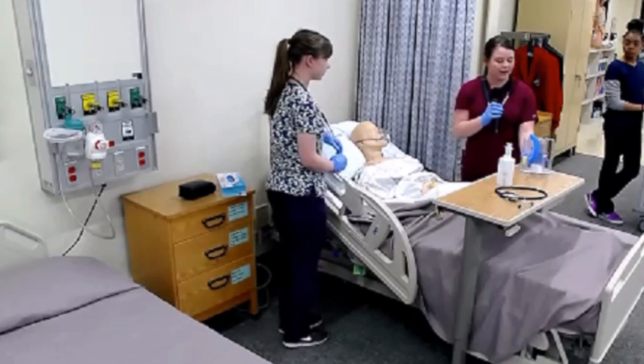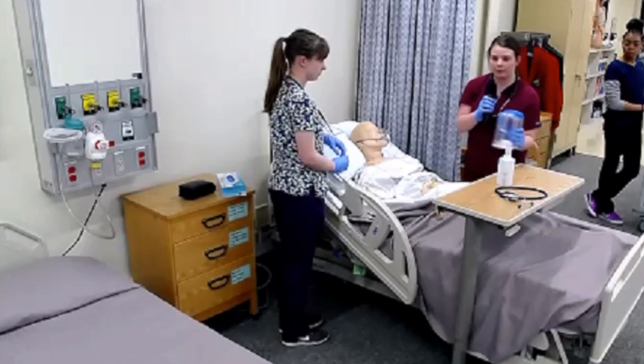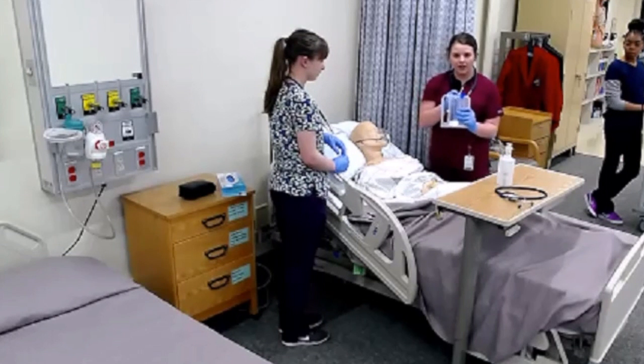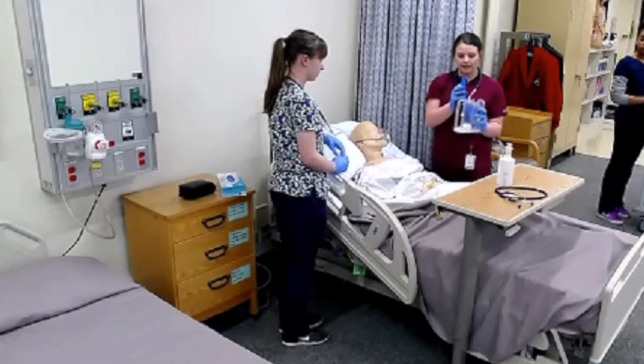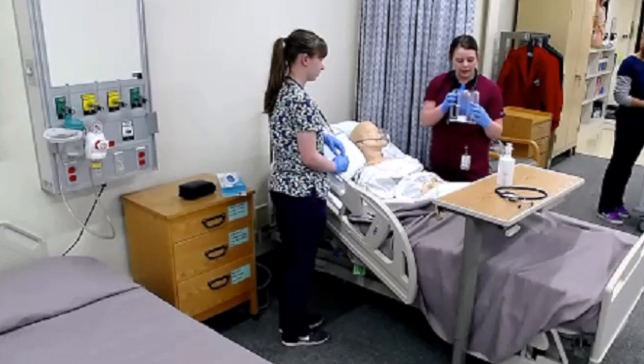This right here is called an incentive spirometer. Usually patients who are receiving oxygen take therapy for this. The patient will insert this end in its mouth, and right here, this thing will move, and it encourages deep breathing for the patient.